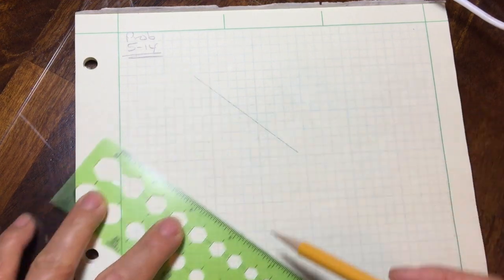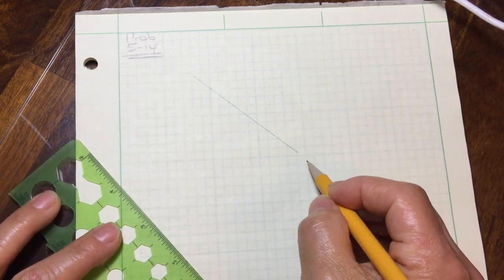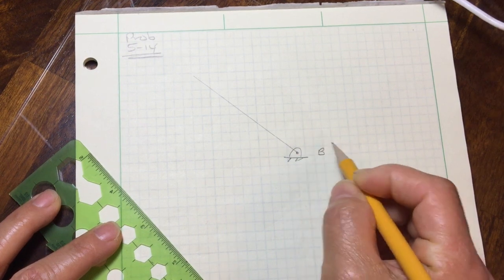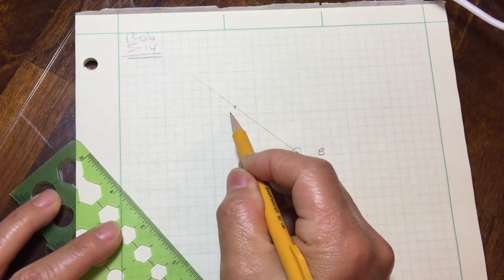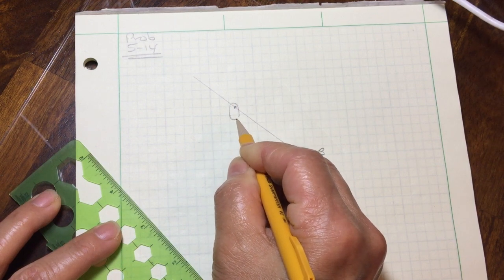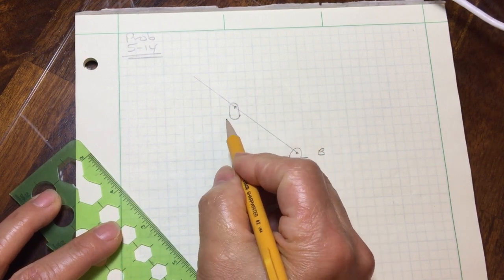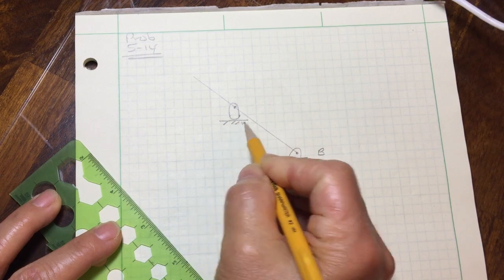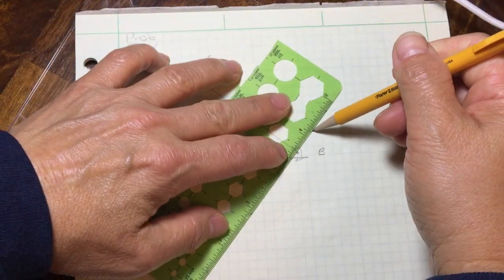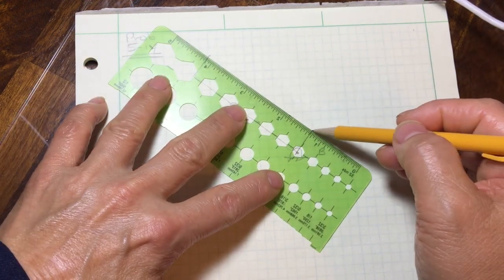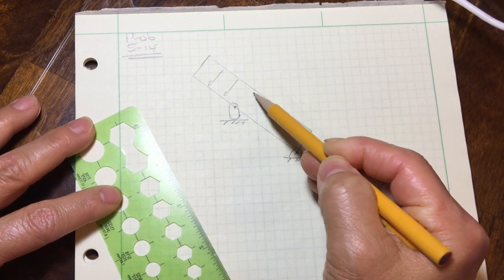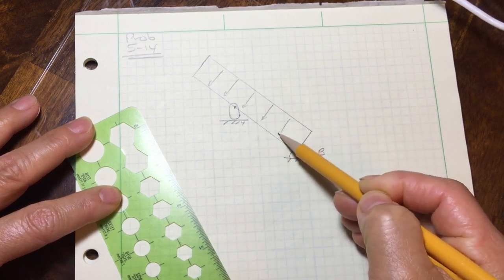What we have is a beam, and it's supported by a pin here, and we'll call that point B. It's also supported by a rocker right there. And there's a distributed load that looks something like this, and the forces go in this direction.